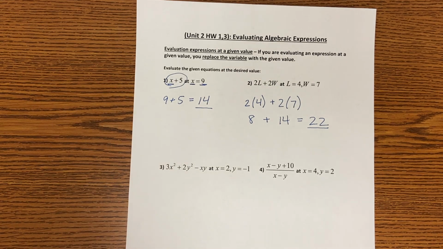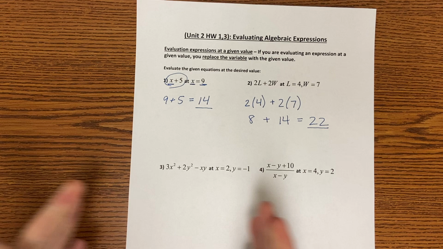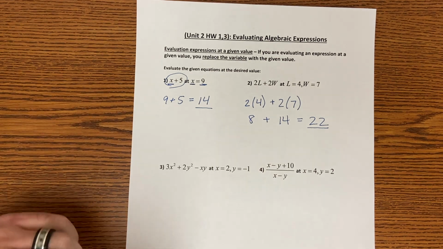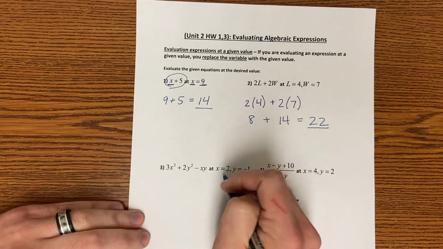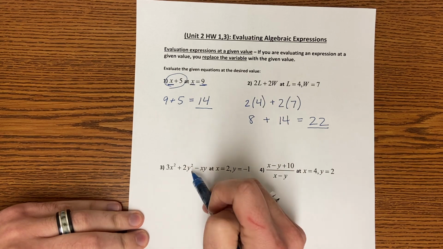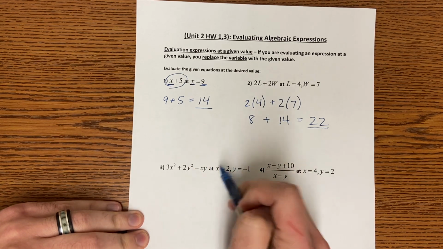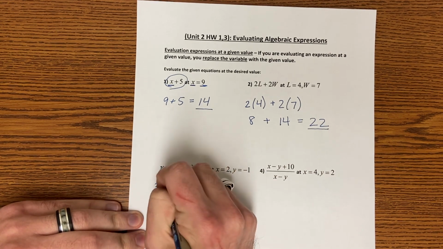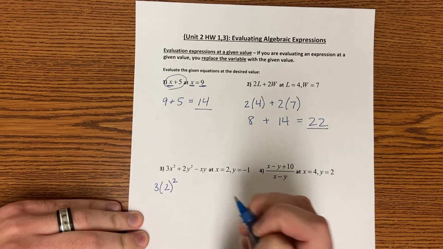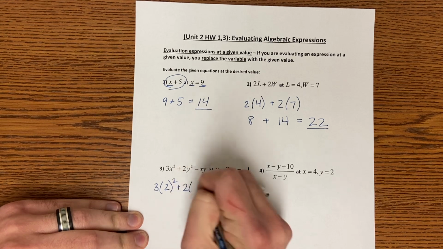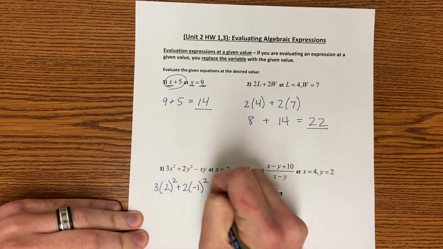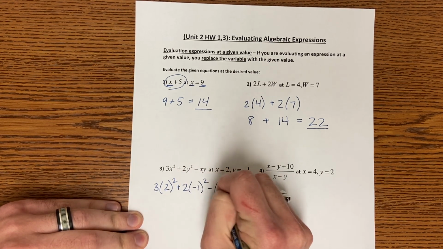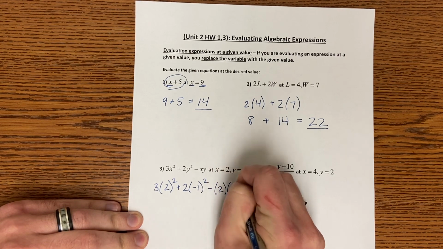Looking at number 3. 3x squared plus 2y squared minus xy. Again, x is 2, and y is negative 1, and here there are multiple things. One thing to note, again, is that your order of operations is important. So everywhere that I see an x, I'm going to replace it with a 2, and everywhere I see a y, I'm going to replace it with a negative 1. So this is 3 times, in parentheses, 2 squared, plus 2 times, in parentheses, negative 1 squared, then minus, I'm going to put both parentheses here, 2 times negative 1.